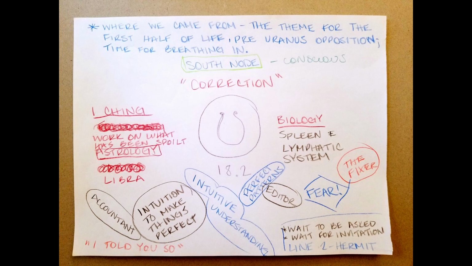And it shows up in things like accounting, the intuition to make things perfect, saying things like, I told you so. The expression of a lot of fear, being considered the fixer of things, perfecting patterns, intuitive understanding.